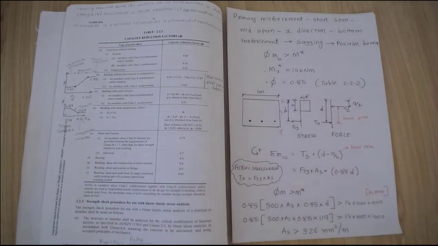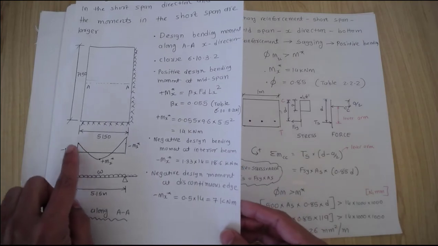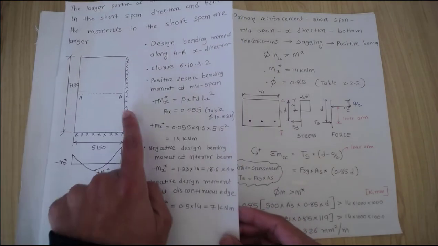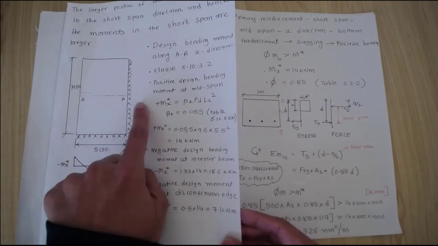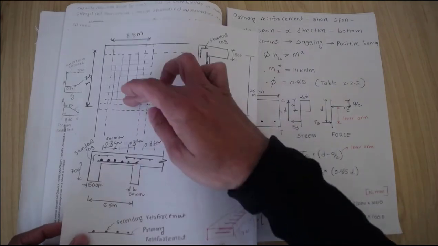Continuing straight from the previous video, where we calculated the design bending moment at the midspan, at the discontinuous edge, and at the continuous edge. Now our intention is to find these reinforcements. What is this reinforcement in the red color?